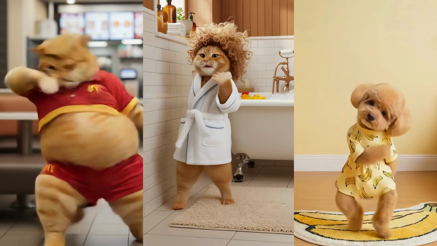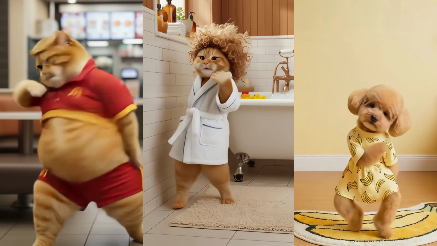You can see cat, dog or other animals dancing with music. A lot of people are wondering how to create them. Next, let me show you the step-by-step tutorial to easily make them yourself.